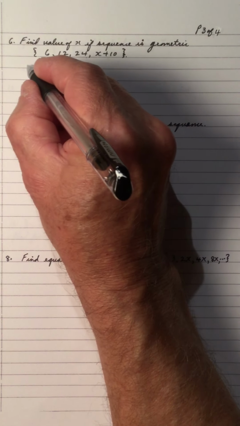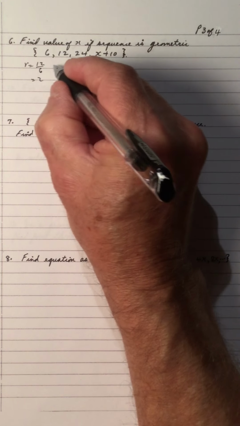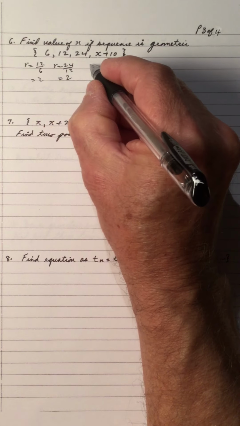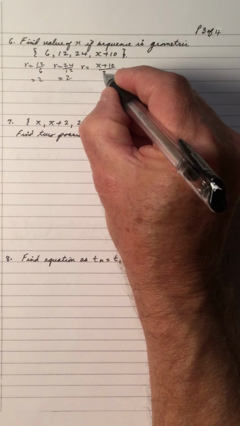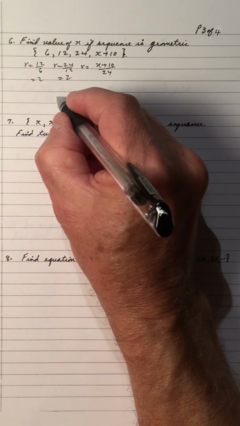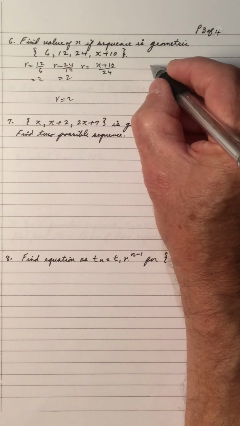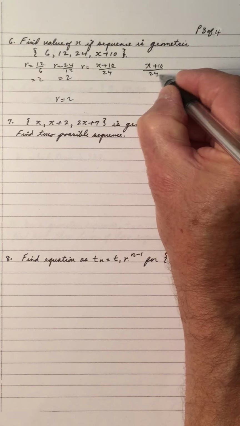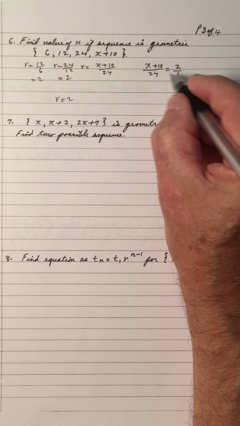So let's see, the ratio is 12 over 6, which is 2. And the ratio, again, is 24 over 12, which is 2. And we have a ratio of x plus 10 over 24. And it's a constant ratio, so that means the ratio has to be 2. 2 here, 2 here, so this is 2. That means that x plus 10 over 24 has to be equal to 2. So that's 2 over 1, cross multiply.